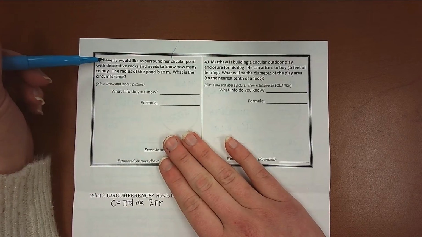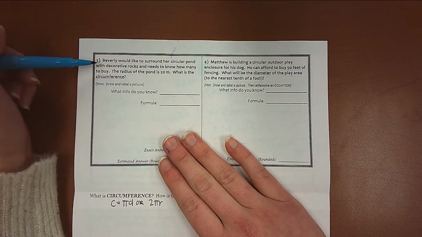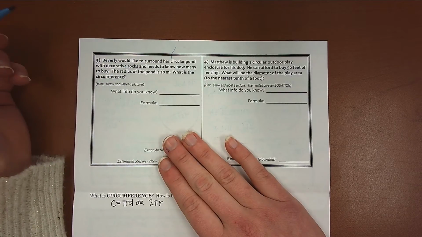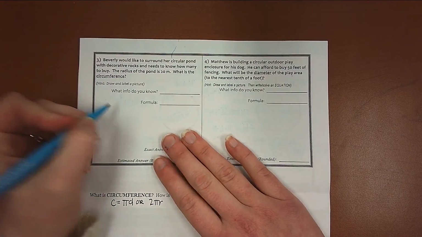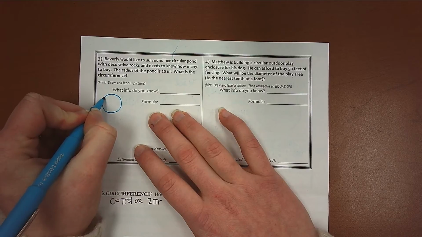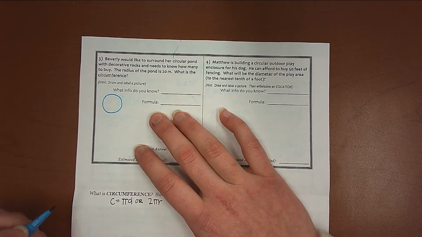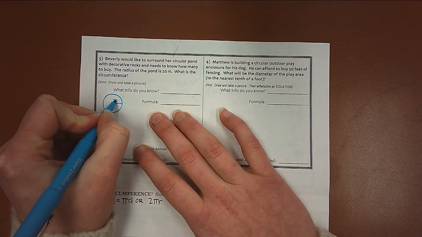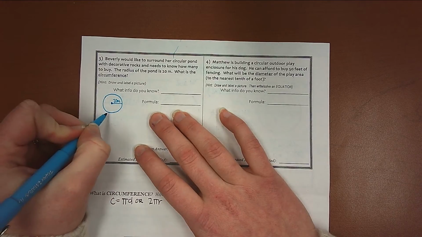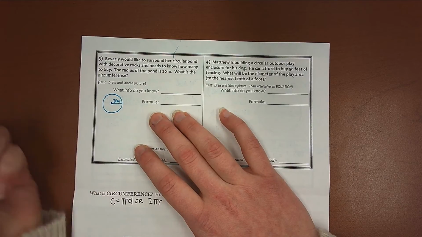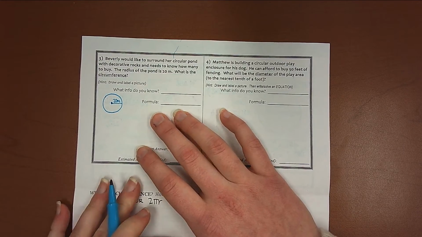So it says, Beverly would like to surround her circular pond with decorative rocks and needs to know how many to buy. The radius of the pond is 20 meters. What is the circumference? So again, we're going to draw a picture here. There's a little hint that says draw a picture. Here's her pond. And we know that the radius of the pond is 20 meters. She wants to put rocks all the way around this outer edge, so around the circumference. So we have to find the circumference in order to do this.